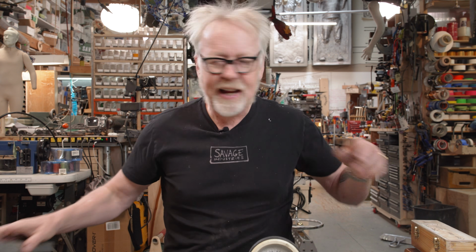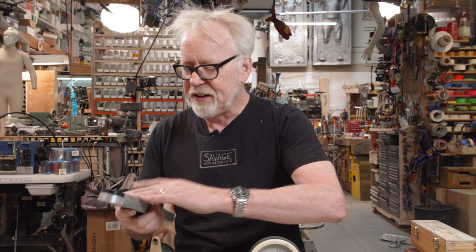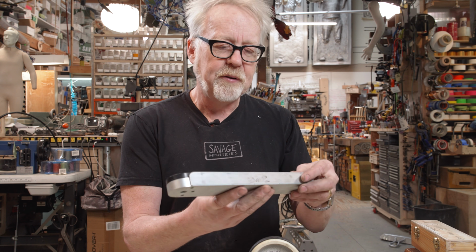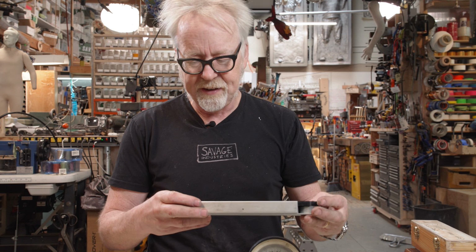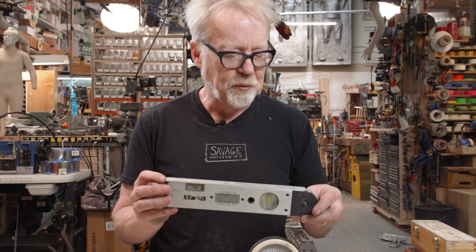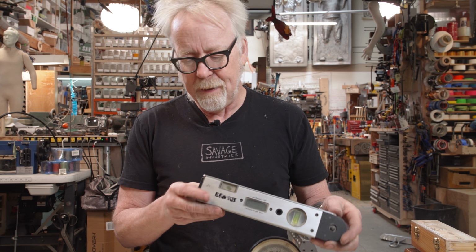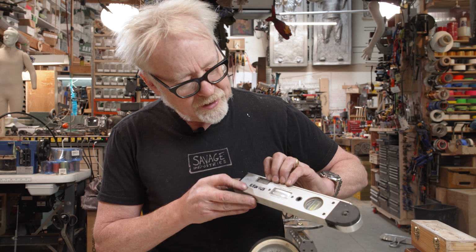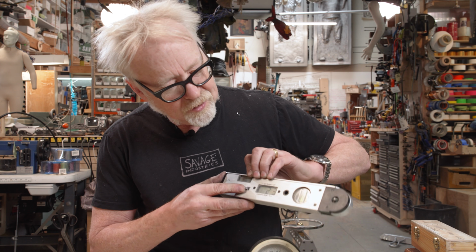Getting into the mechanical aspects of angle measurement, I found this guy years ago. Who makes this? Wow, I've Greeked the logo so hard. We will find out who makes this. But this is an electronic angle finder.